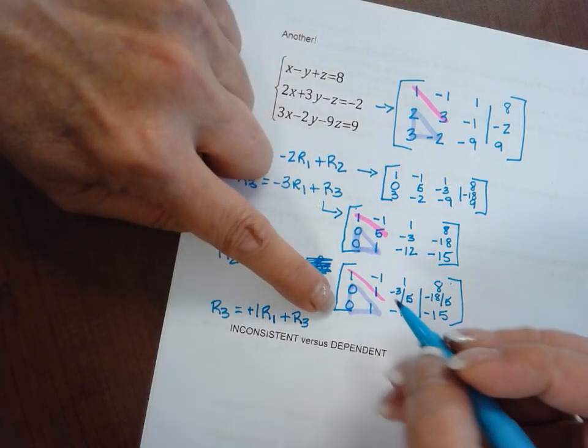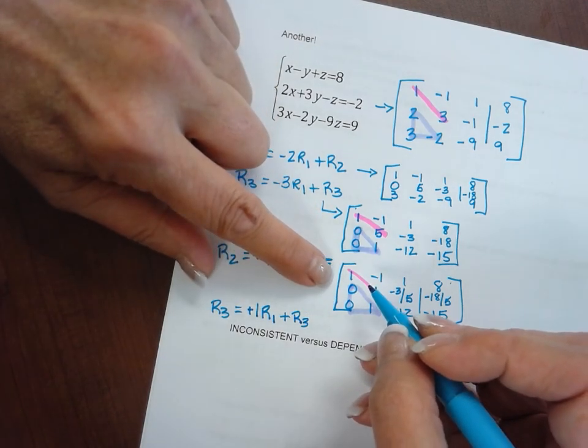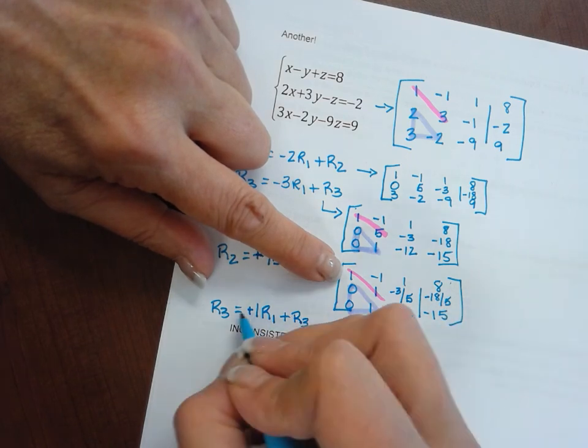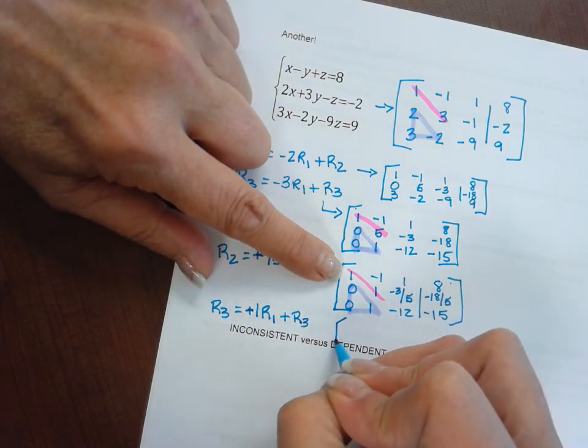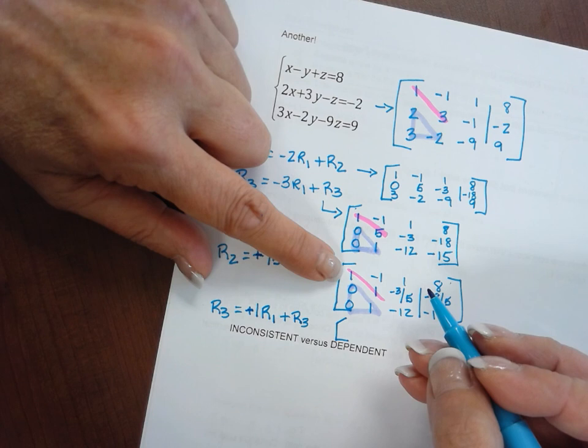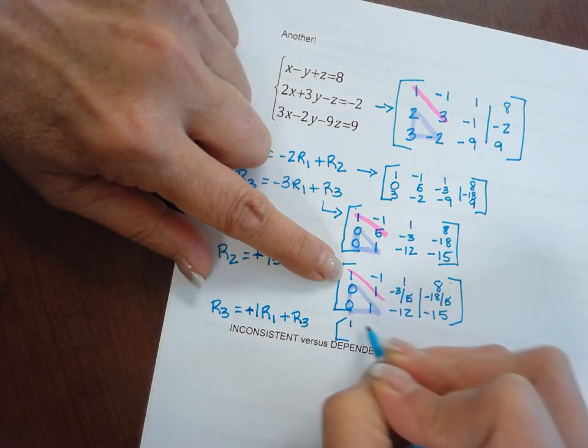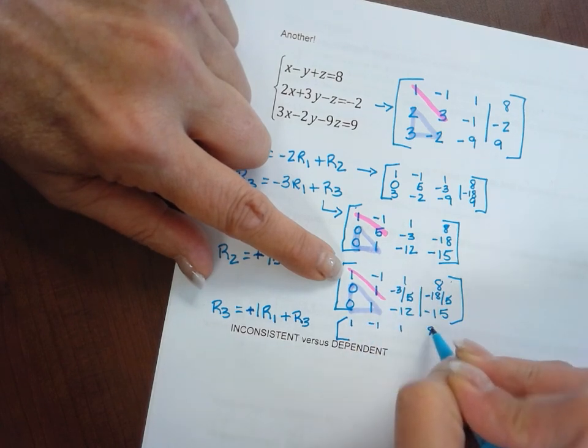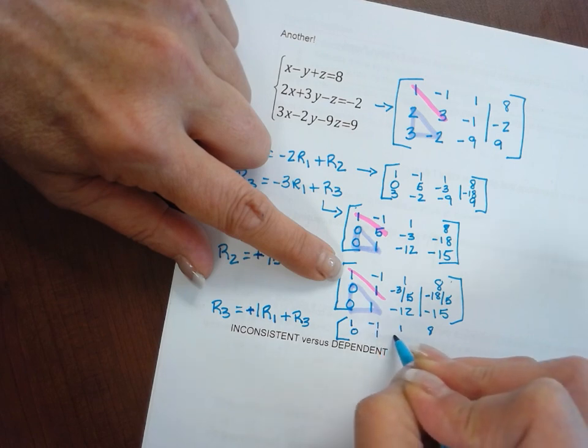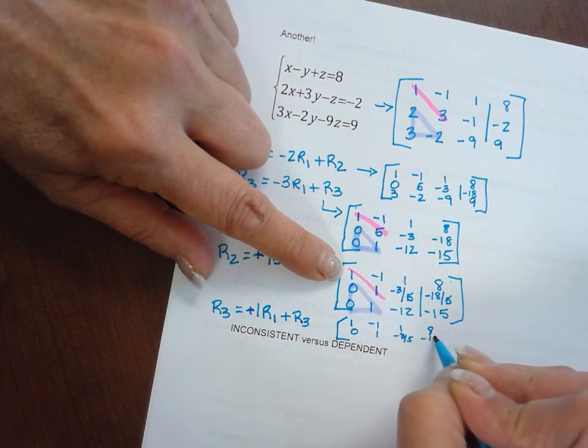So opposite, I'm going to have 1, -1, 8, 0, 1, -3/5, -18/5.